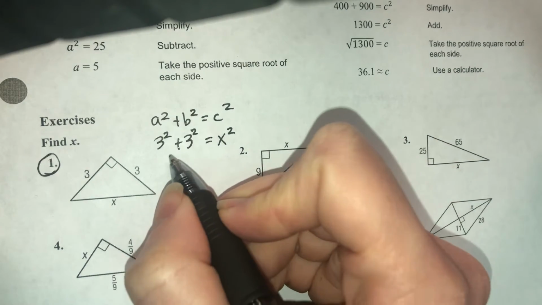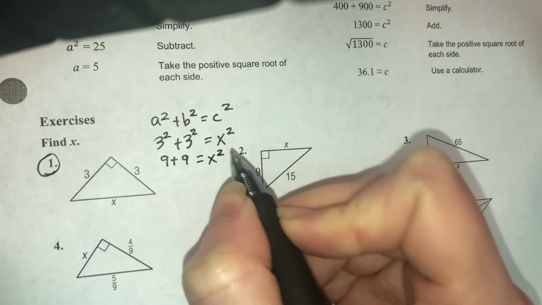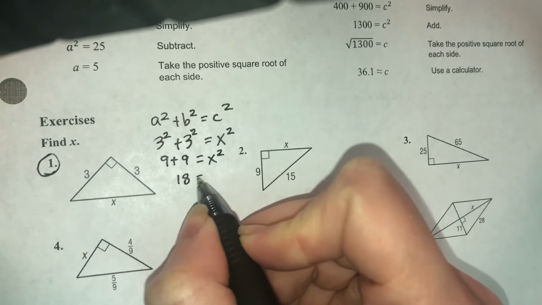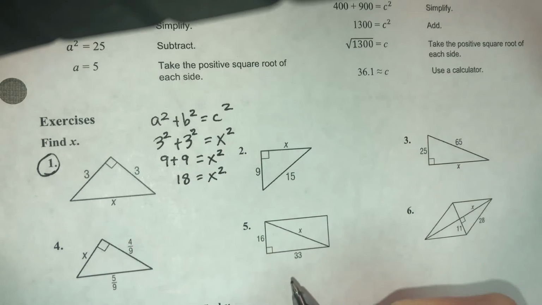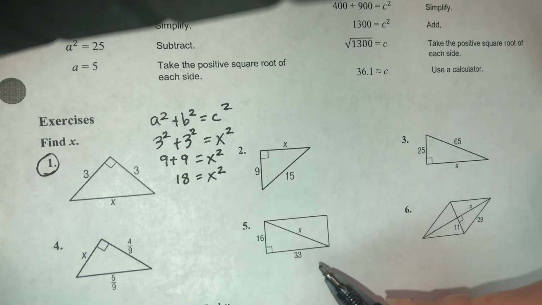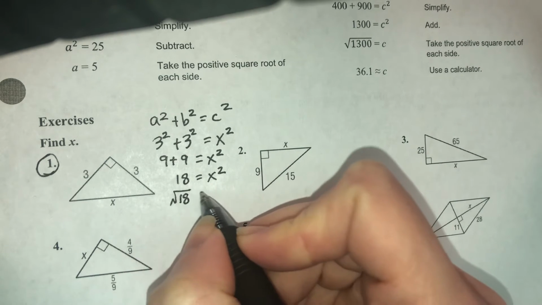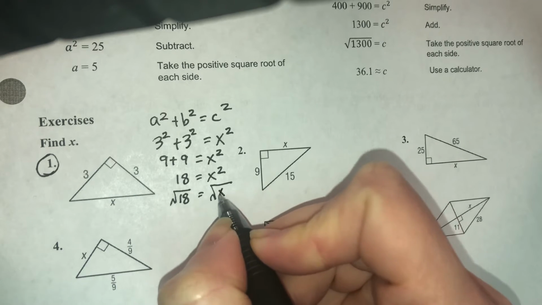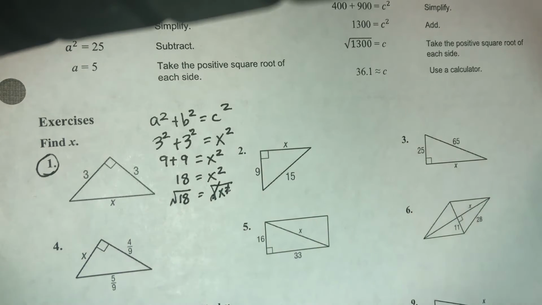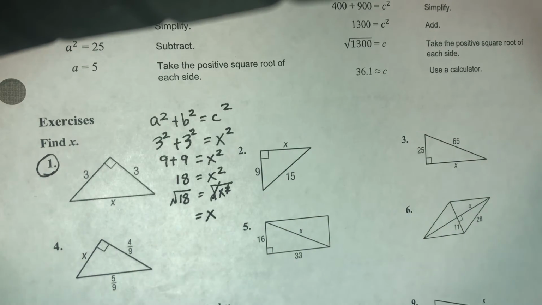So 3 squared is 9. So 9 plus 9 equals X squared, and 9 plus 9 is 18. And then to get the square off the X, you have to undo the square. The opposite of squaring a number, of course, is taking a square root. So the square root of 18 is equal to the square root of X squared. And the square and the square root cancel each other out. Then that means that the answer is the square root of 18.